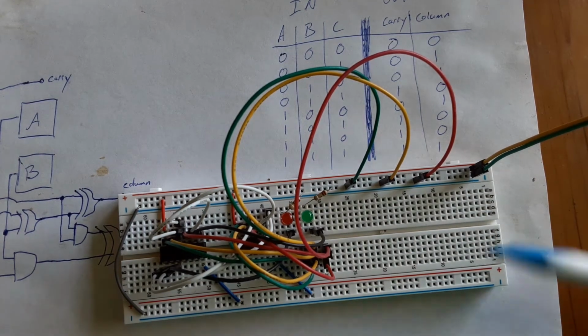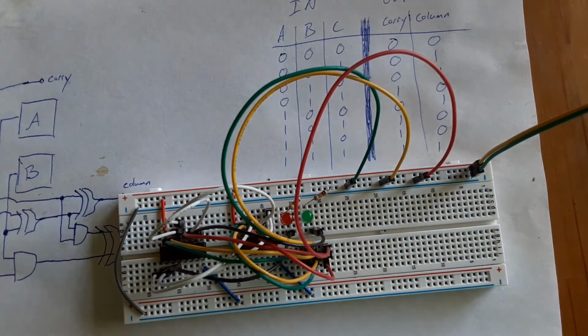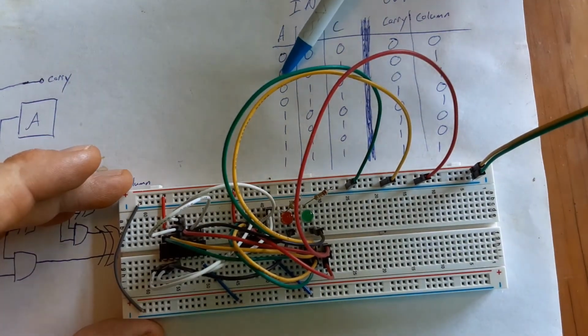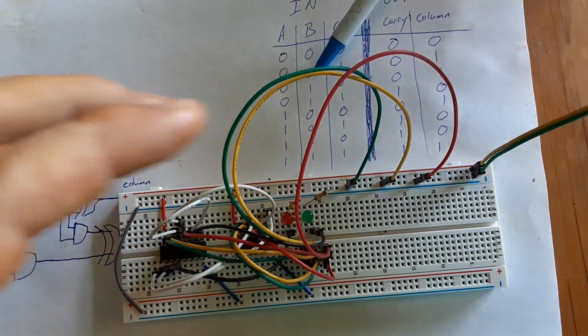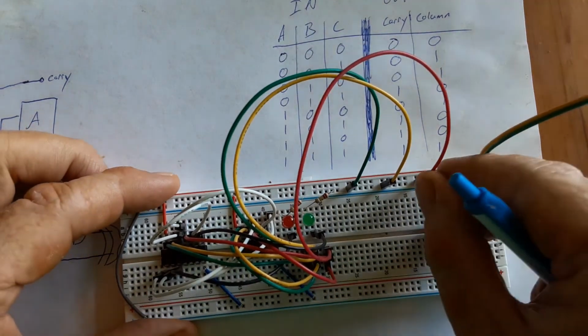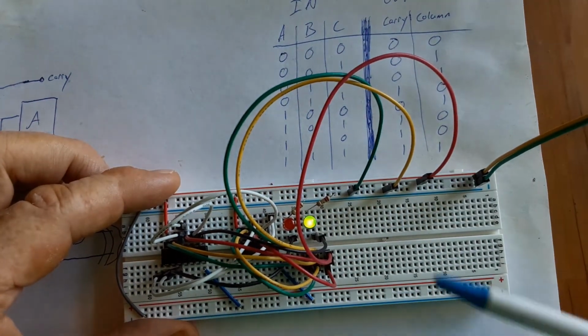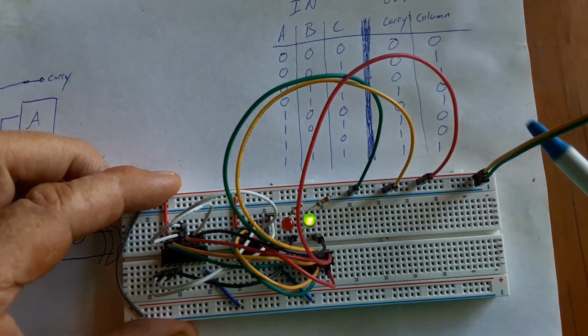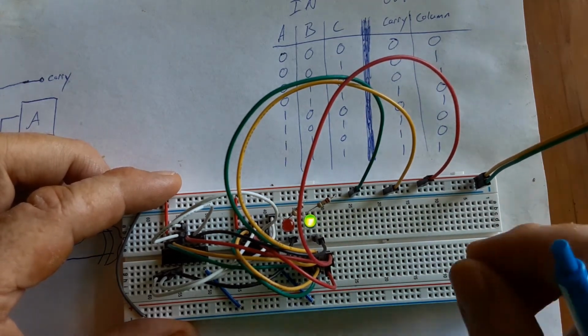So all zeros, neither light is on. We get 0 for the output. Then the next row here, zeros in our registers and a 1 on the carry. So let's move the carry bit over to the 1, and we can see nothing in the carry and a 1 in the column, which matches our truth table.